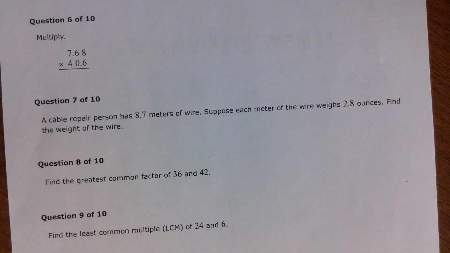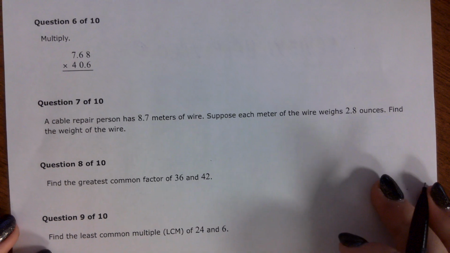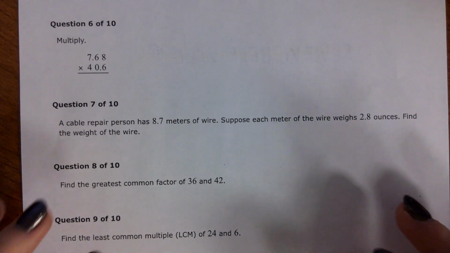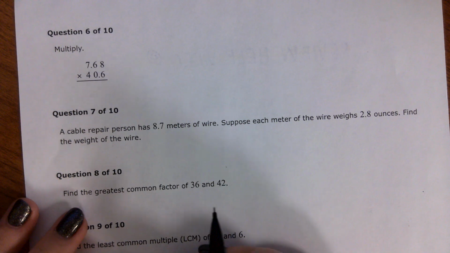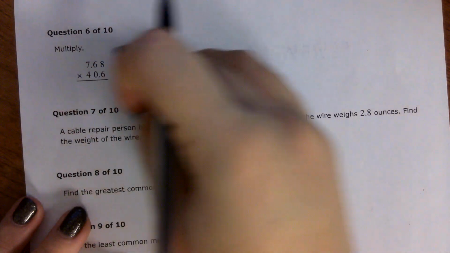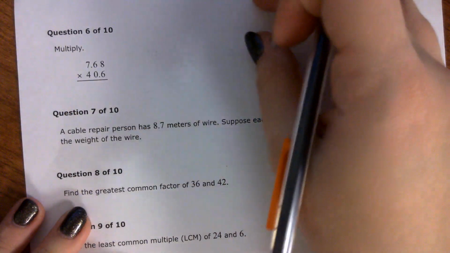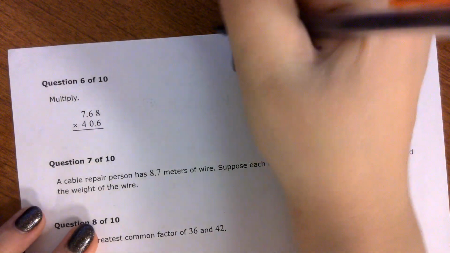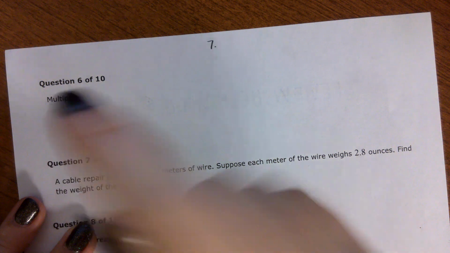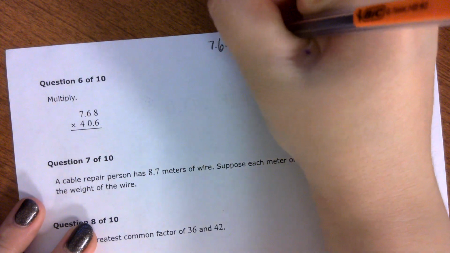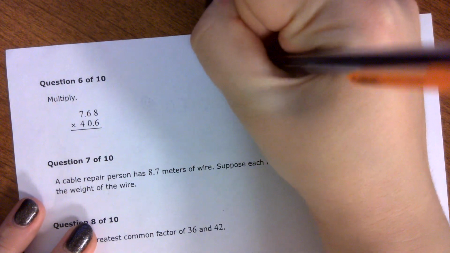Okay? Okay, we're moving to the back. So we're on question 6. It says to multiply. It's already lined up for us nicely. So what we're going to do, I'm actually going to move this. There's just not a ton of room right here. I'm going to actually move it up here so that there's more room, because this is a 3-digit multiplication, right?